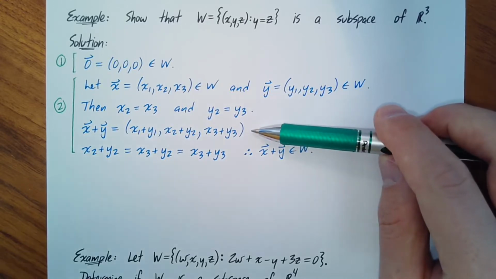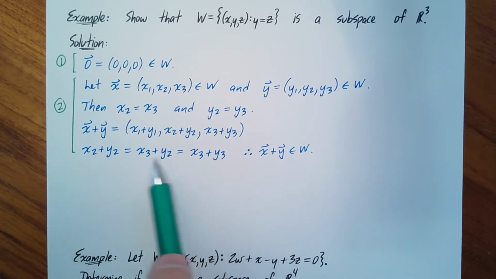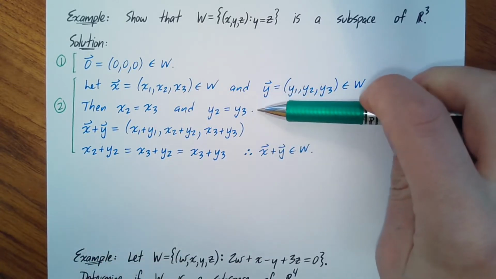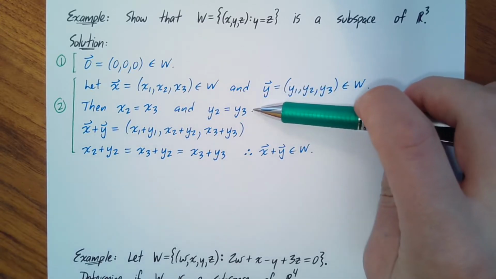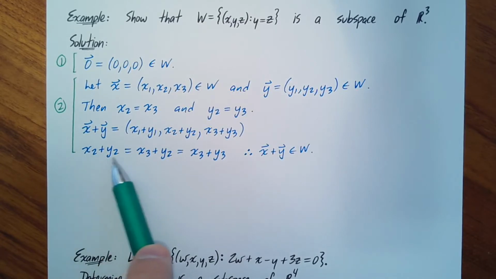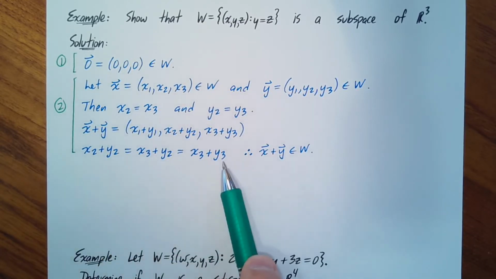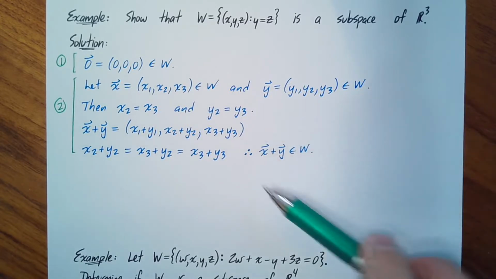We just added x and y together to see what we would get. And then our fourth line, we actually justified using our assumption. This really comes right from the assumption, so you might as well call this part of your assumption. We use this assumption to conclude that x2 plus y2 is equal to x3 plus y3, and that was how we justified that this vector is actually in W. So then here we stated our conclusion.